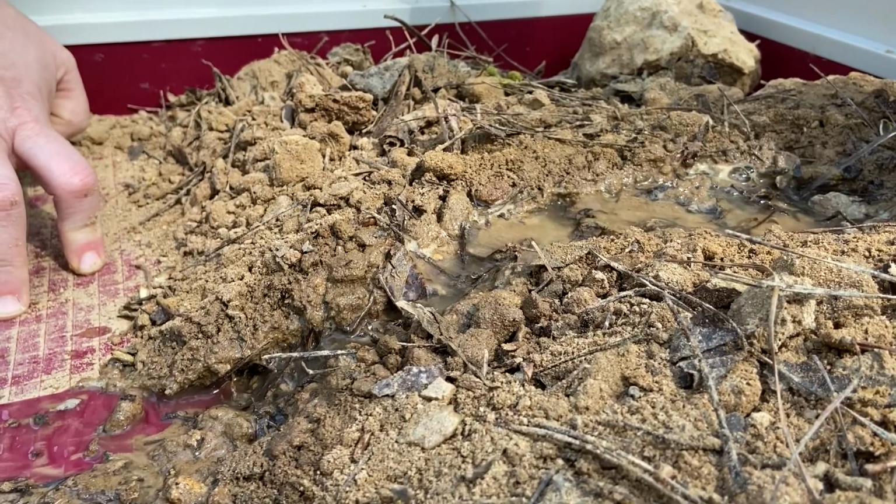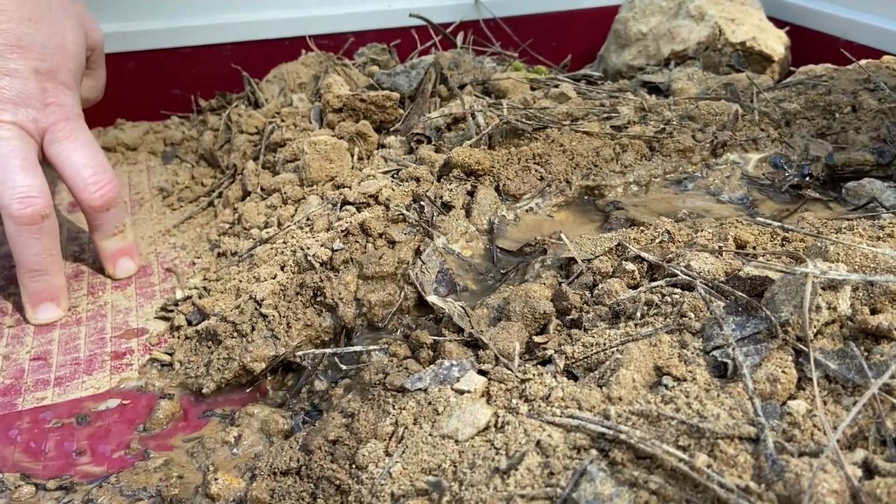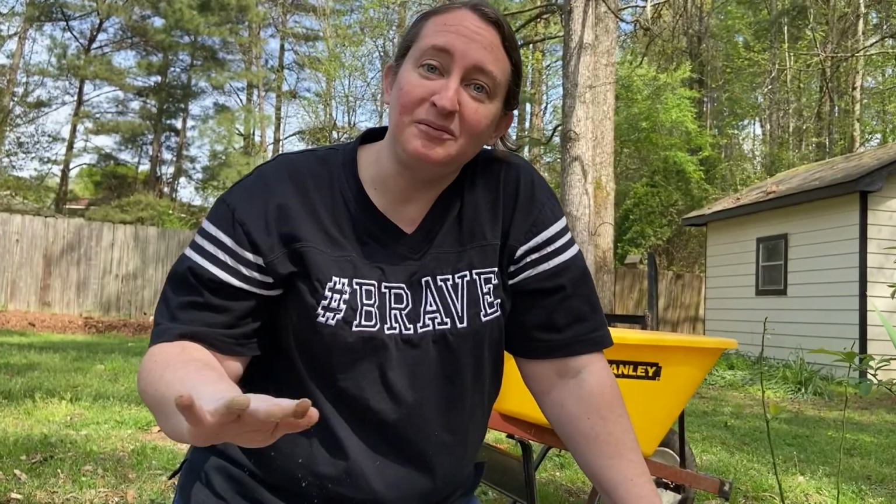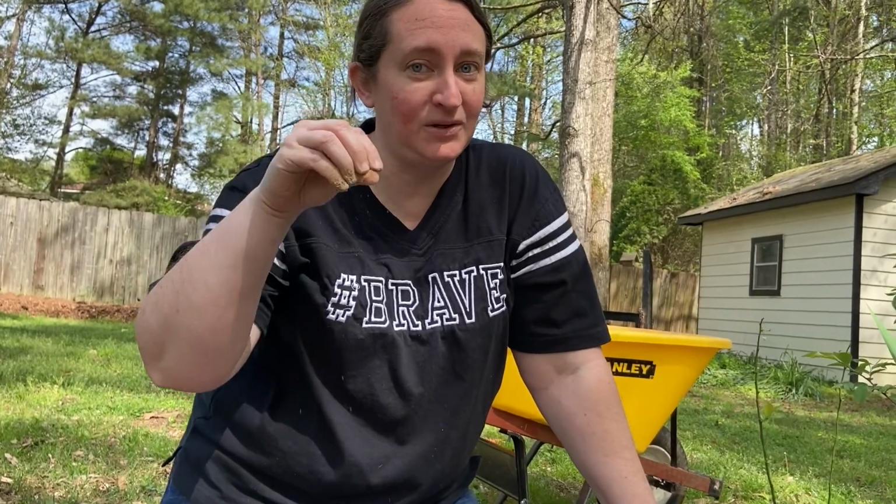So remember, weathering is the breaking apart. Erosion is when it's being moved, and deposition is when it's being dropped off.